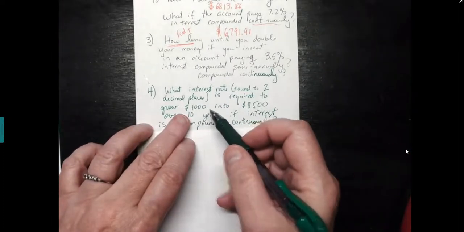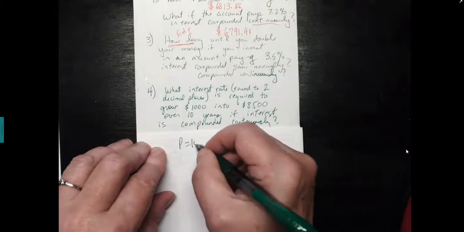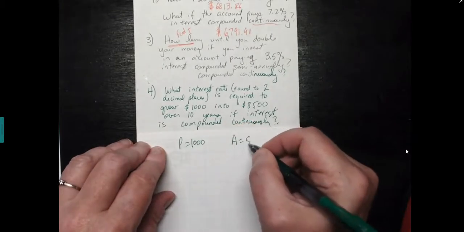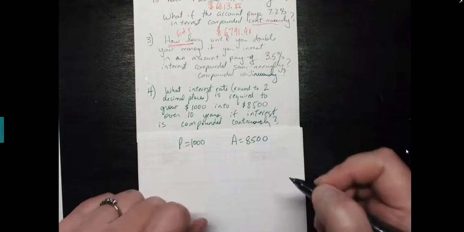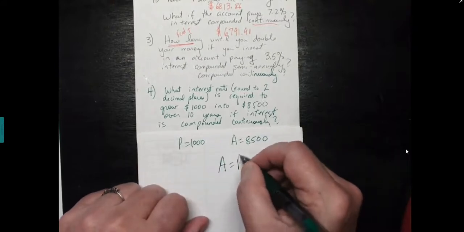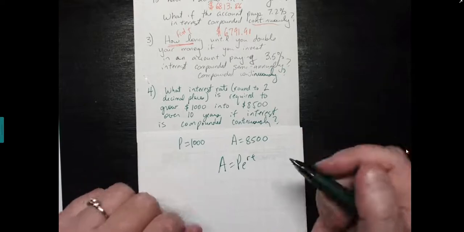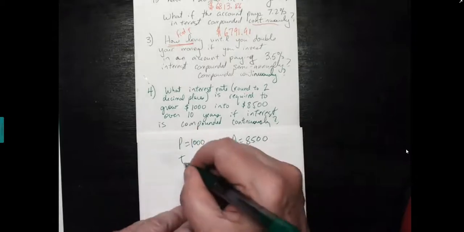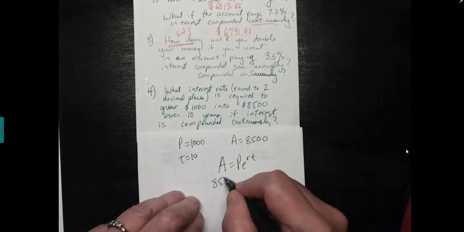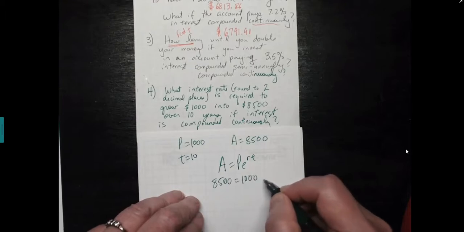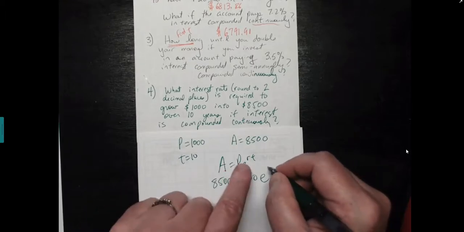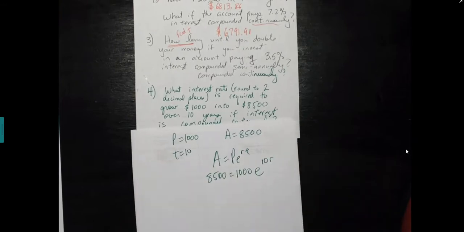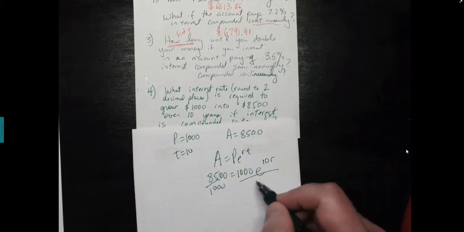And finally, what interest rate rounded to 2 decimal places is required to grow $1,000 into $8,500? So we want to start with 1,000. We want to end with that amount. It's compounded continuously, so that's the formula I use. T is equal to 10. So I'm going to have r times 10, which I'm going to write as 10r. First thing I want to do is divide both sides by 1,000.